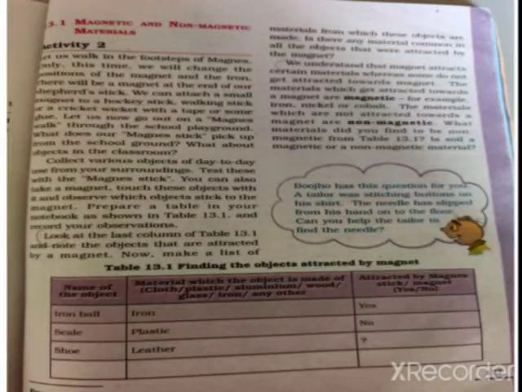Now, magnetic and non-magnetic materials. We understand that a magnet attracts certain materials, and some do not get attracted towards a magnet.